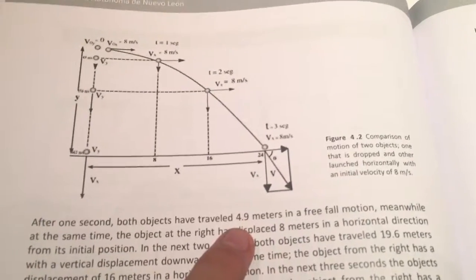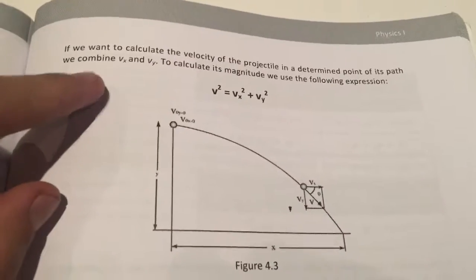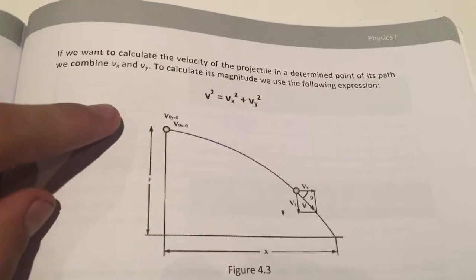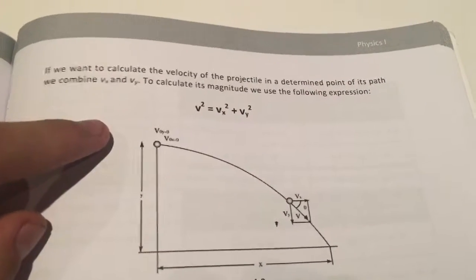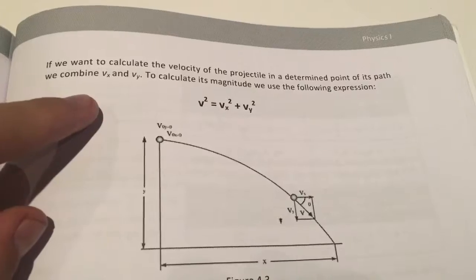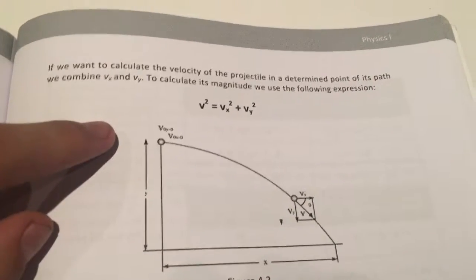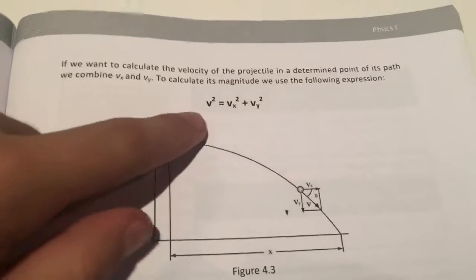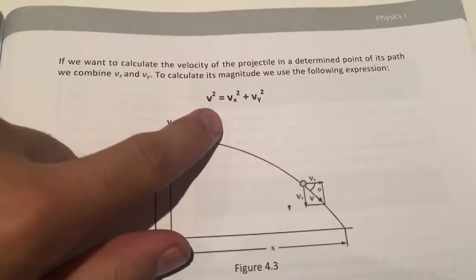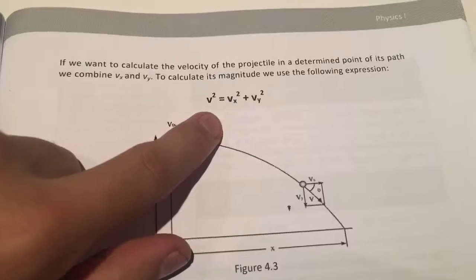free fall motion. If we want to calculate the velocity of the projectile at a determined point of its path, we combine vx and vy. To calculate its magnitude, we use the following expression: v squared is equal to vx squared plus vy squared.